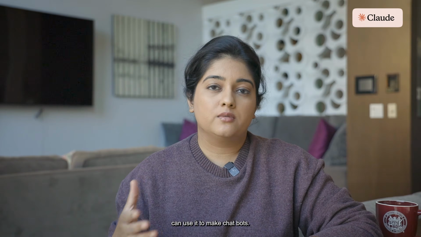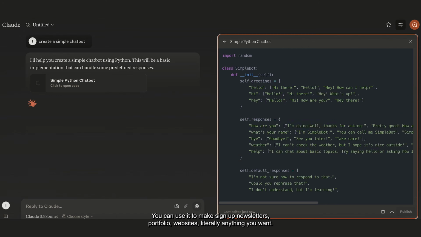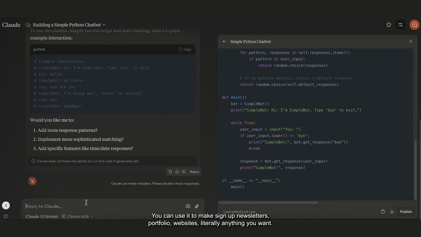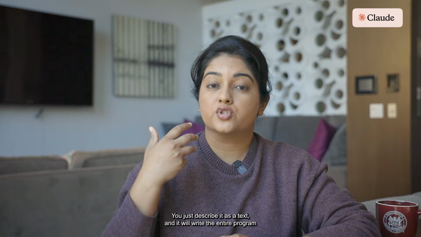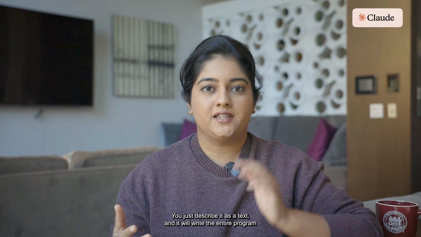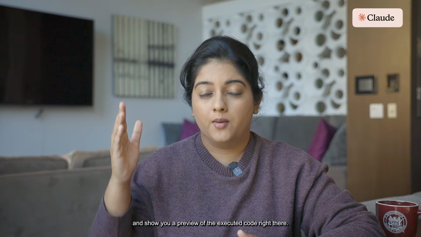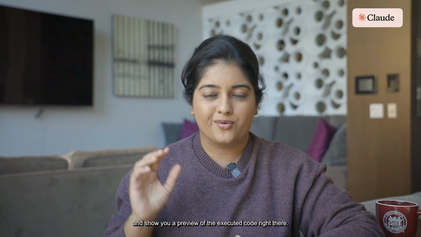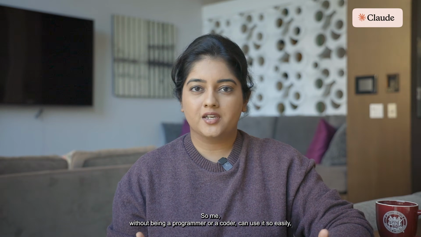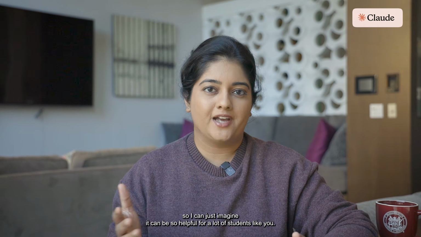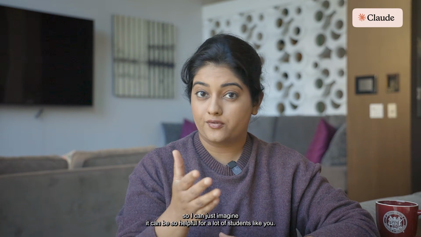You can use it to make chat bots. You can use it to make sign-up newsletters, portfolio websites, literally anything you want. You just describe it as a text and it will write the entire program and show you a preview of the executed code right there. So me, without being a programmer or a coder, can use it so easily, so I can just imagine it can be so helpful for a lot of students like you.